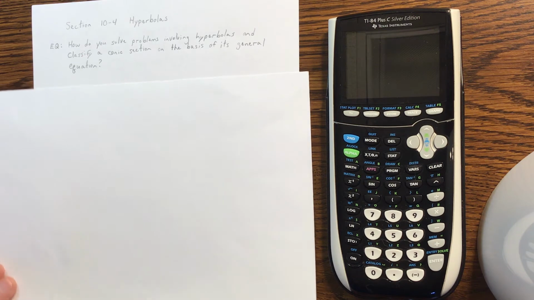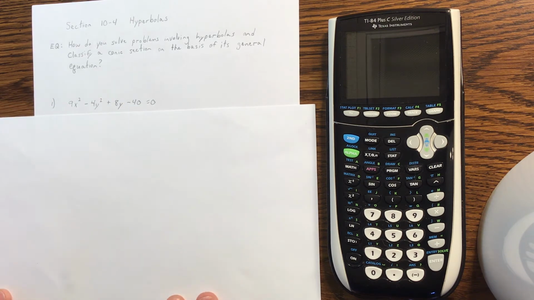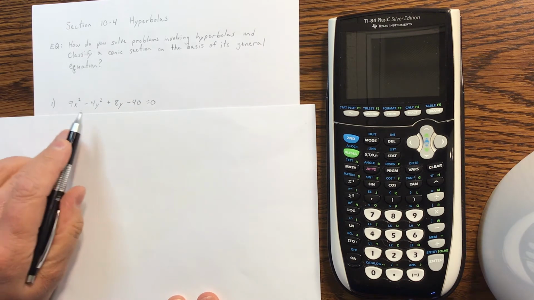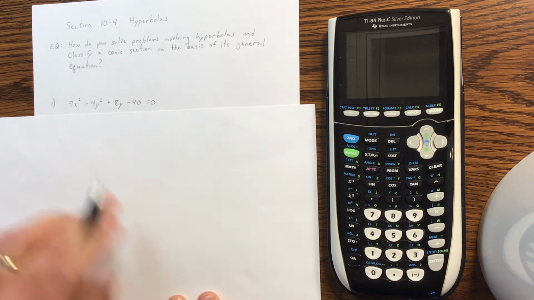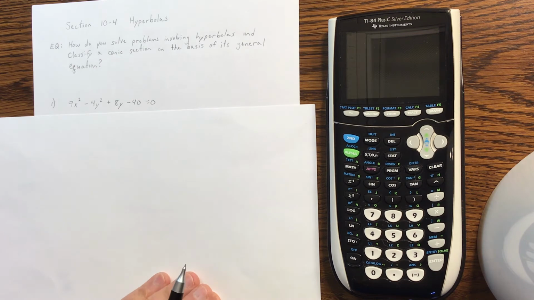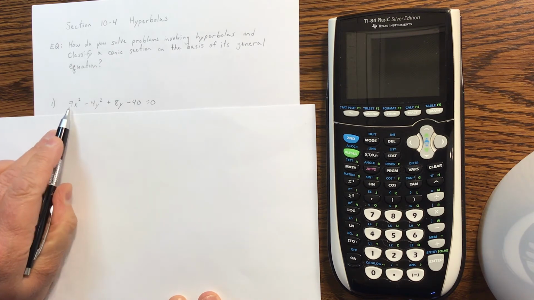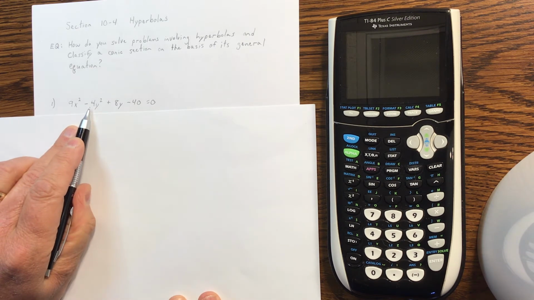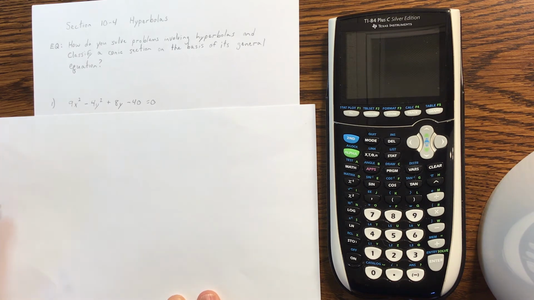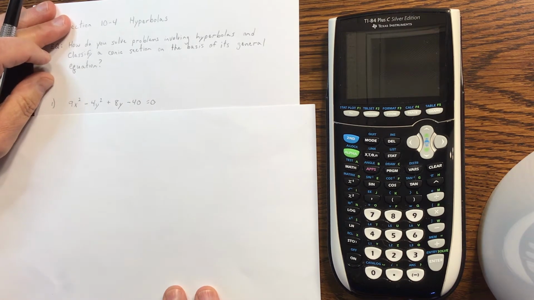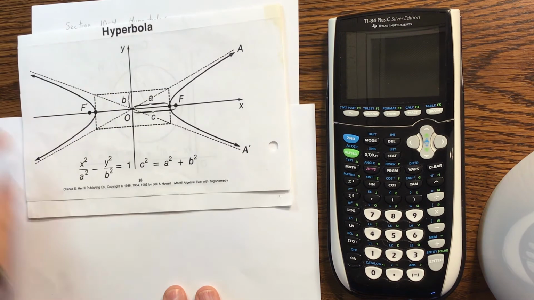Okay, I have two. Here is our first one. 9x squared minus 4y squared plus 8y minus 40 equals 0. This is an equation of a conic. We see that A is 9 and C is negative 4. They have opposite signs, so this tells me that this is a hyperbola. So what we've got to do is get it in this form.